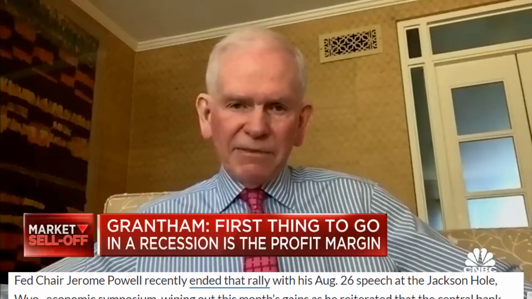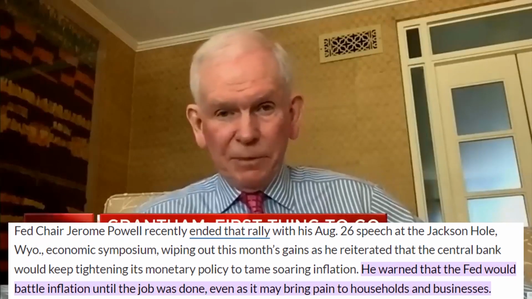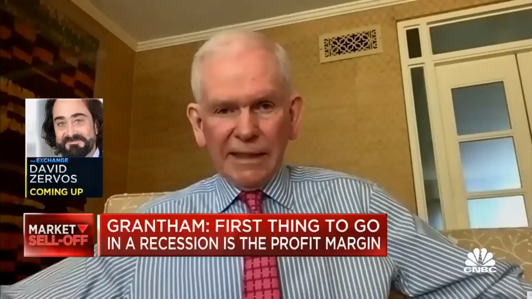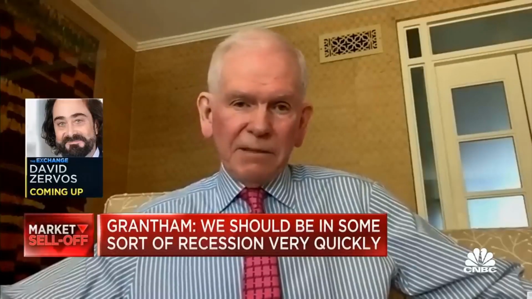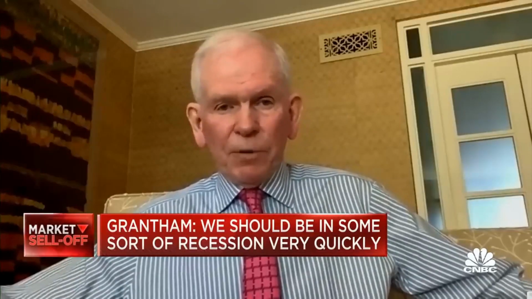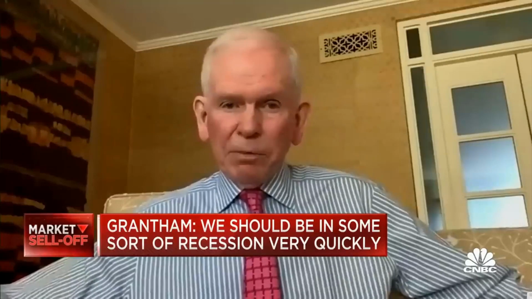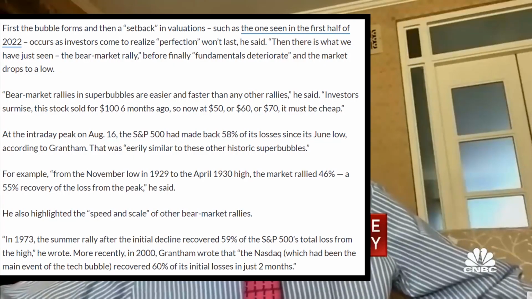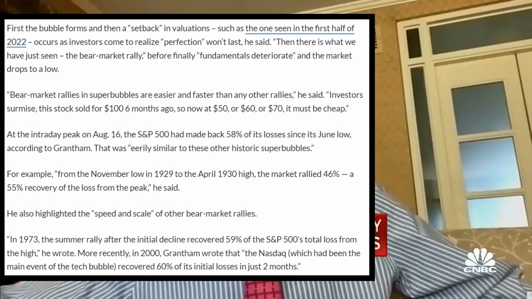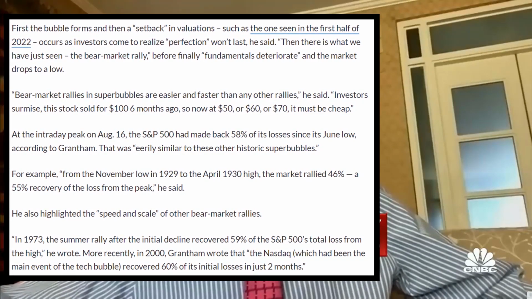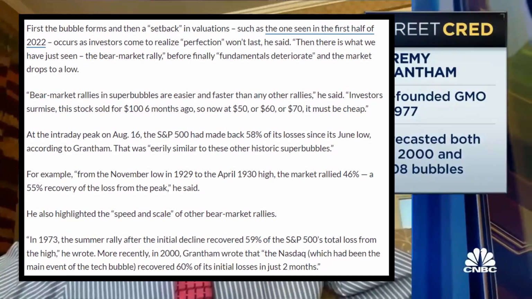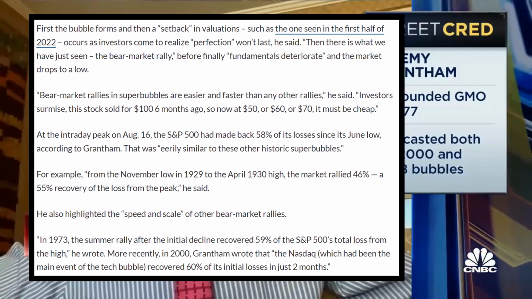In his recent article, or warning as some would say, he says that the U.S. stock market remains very expensive and the inflation is hurtful. He adds that with issues such as COVID in China, war in Europe, food and energy crises, record fiscal tightening, and more, the picture could be far worse than anticipated. First, the bubble forms. Second, a setback occurs, for instance, the Russia-Ukraine war, which leads the valuations to take a half step back. Then there is the bear market rally. Fourth and finally, fundamentals deteriorate and the markets decline to a low.